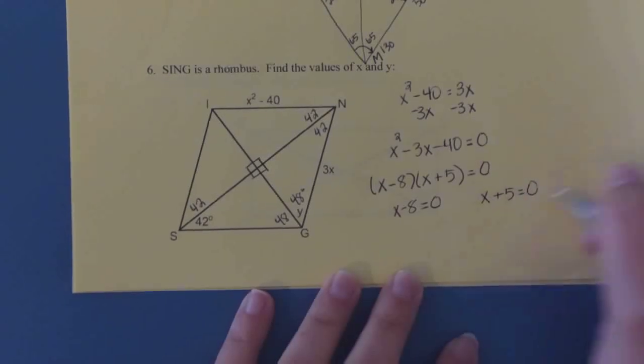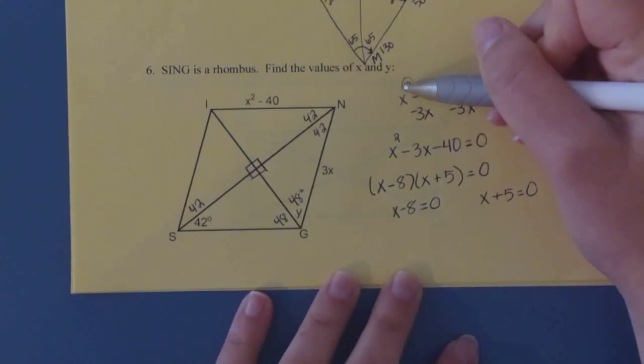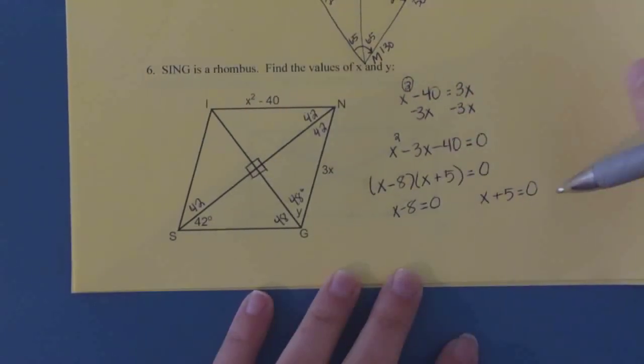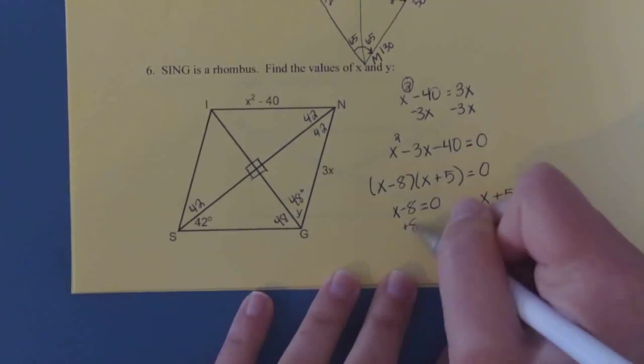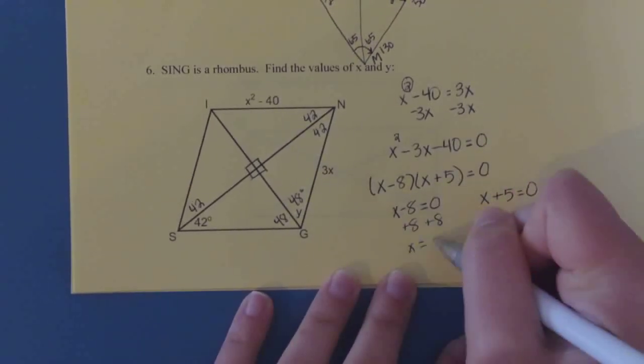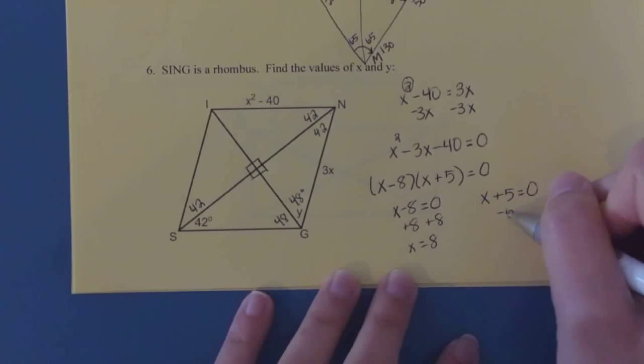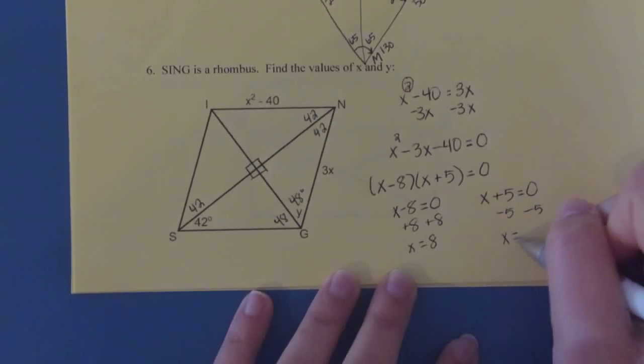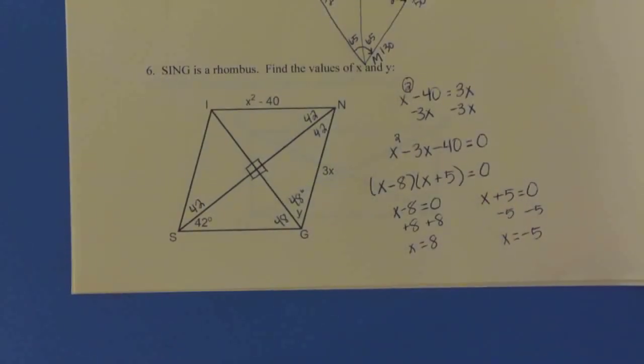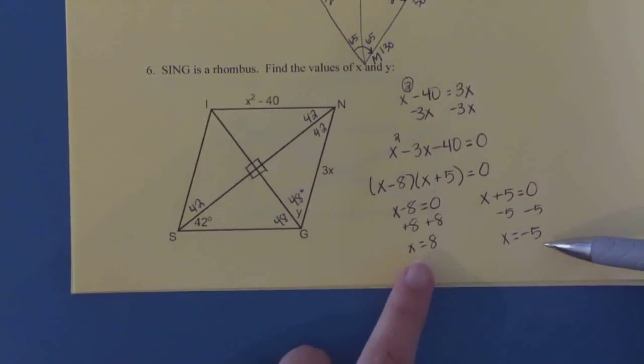So I know that either x minus 8 equals 0 or x plus 5 equals 0. Now remember I said with the x squared term, I have two possible answers for x. Well, here they are. x is either going to equal 8 or x is going to equal -5.